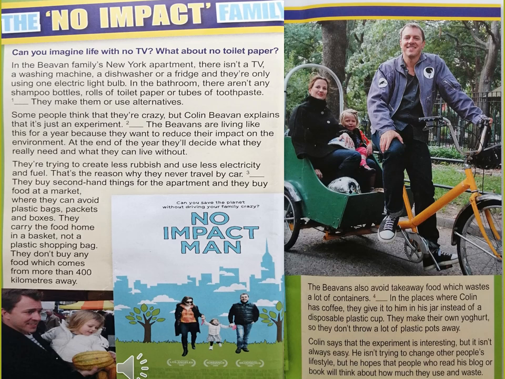The No Impact Family. Can you imagine life with no TV? What about no toilet paper? In the Bevan family's New York apartment, there isn't a TV, a washing machine, a dishwasher, or a fridge, and they're only using one electric light bulb. In the bathroom, there aren't any shampoo bottles, rolls of toilet paper, or tubes of toothpaste. They don't buy these things now. They make them or use alternatives. Some people think that they're crazy, but Colin Bevan explains that it's just an experiment. He says that it's interesting to try these things.